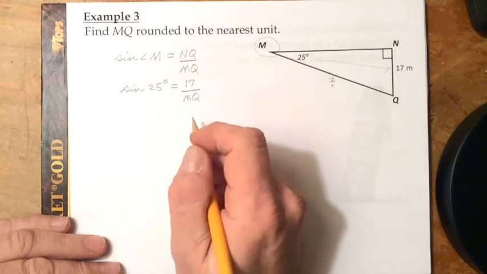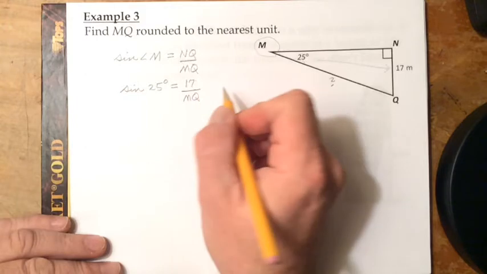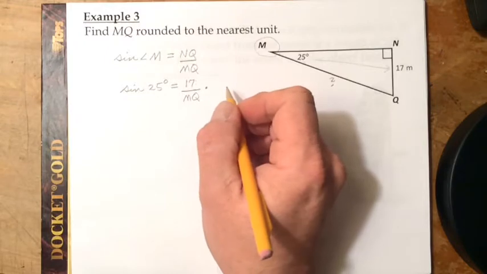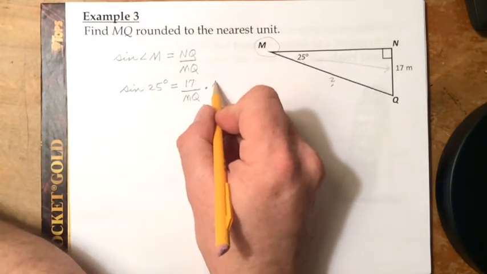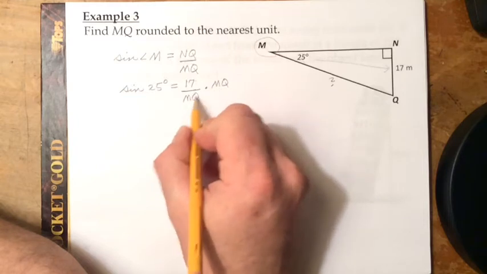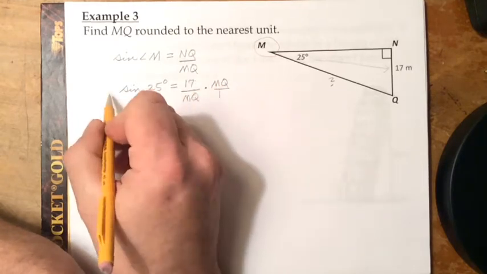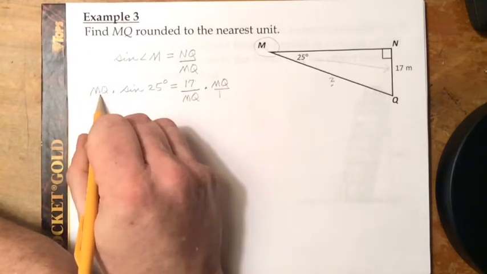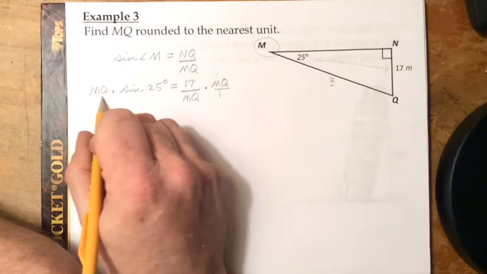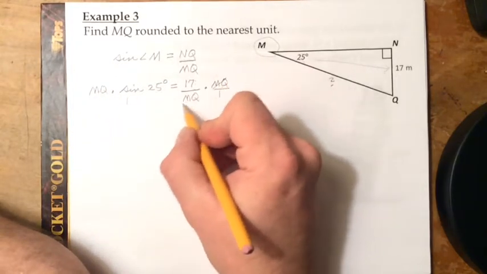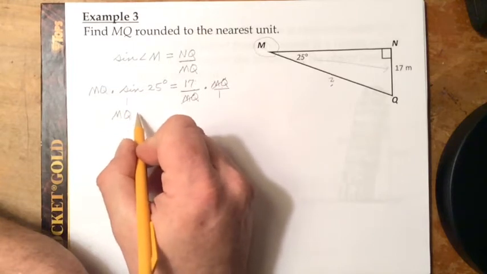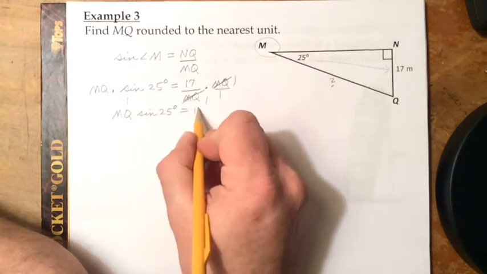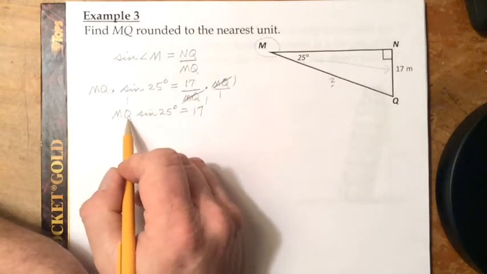The first thing we need to do is get MQ back up into a numerator so that we can solve for it. So I'm going to multiply both sides by MQ. You say, why do that? It's just going to cancel these out. Yes, it does, but because you have to multiply the same thing on the other side, you get MQ over here. So suddenly it's in the numerator. Those divide out and you get MQ times sine 25 degrees equals 17. And we still need to get MQ by itself.